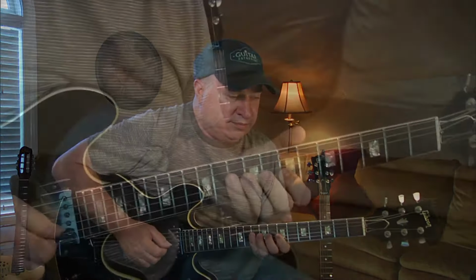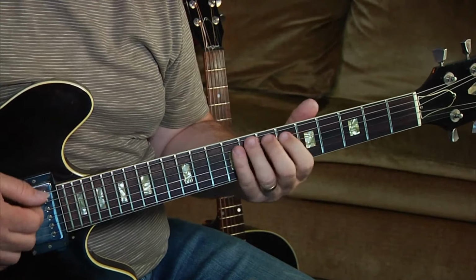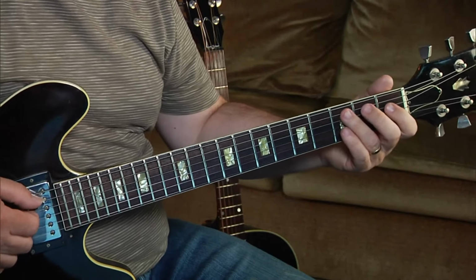But a lot of these, you can apply any lick into other keys by just moving them around. So we're going to talk about that a little bit later. But here it is in the key of C. You can even hammer on that E flat to F or E flat to E, if I did it up an octave. But here it is open.